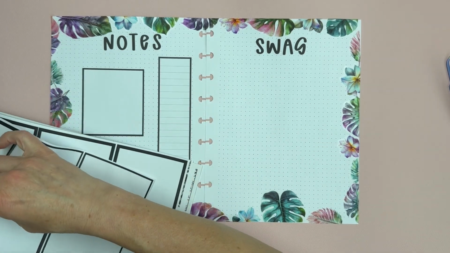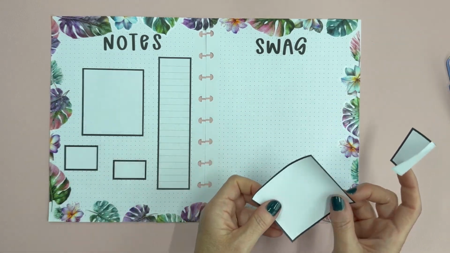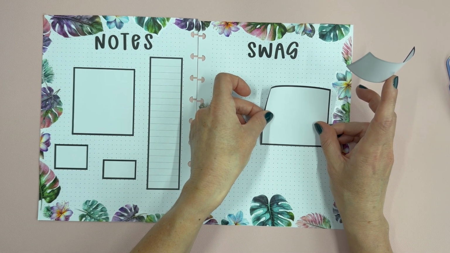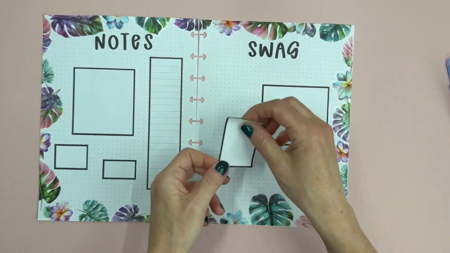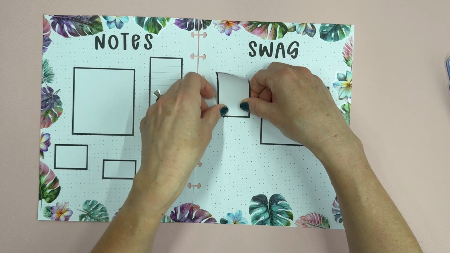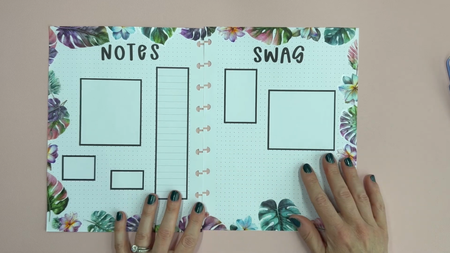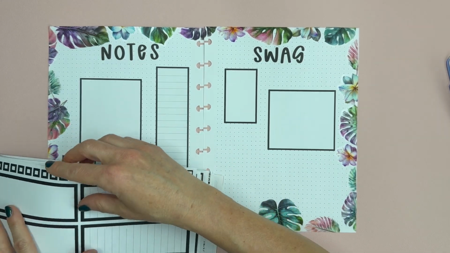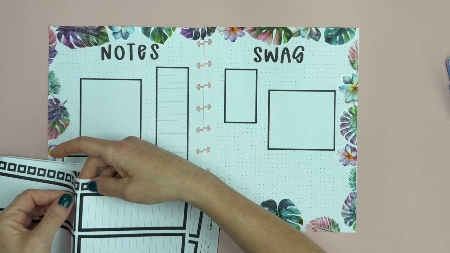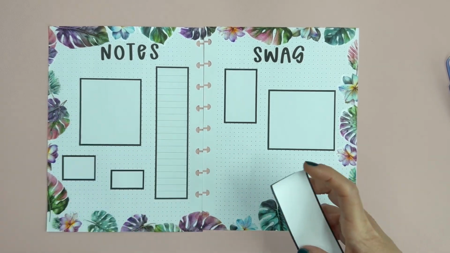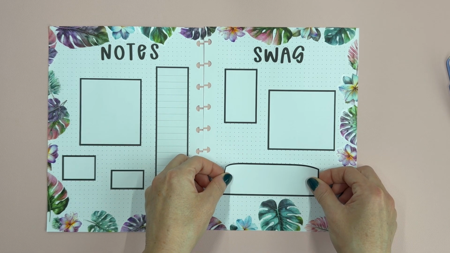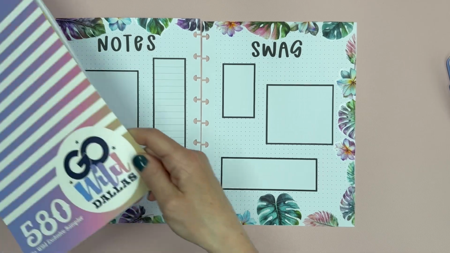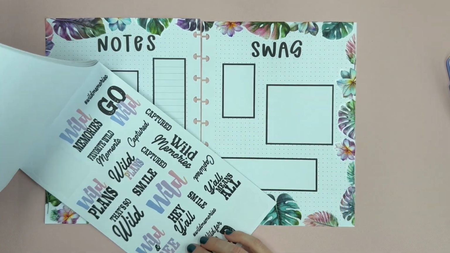So let's do one of these large ones. And I think we'll turn it this way since on that side we have it that way. And let's put this here. Put this one here. And then, do we have sidebar ones that don't have lines in them? We do. And we can put it horizontal instead of vertical. Like this. I think that's good.